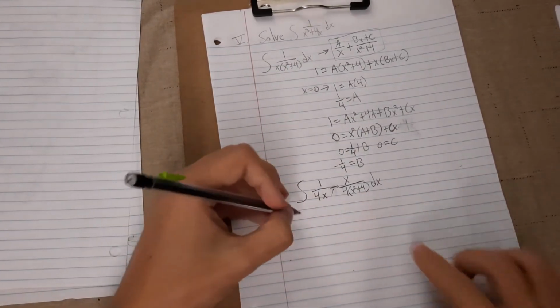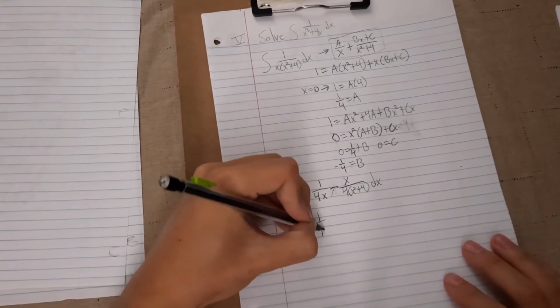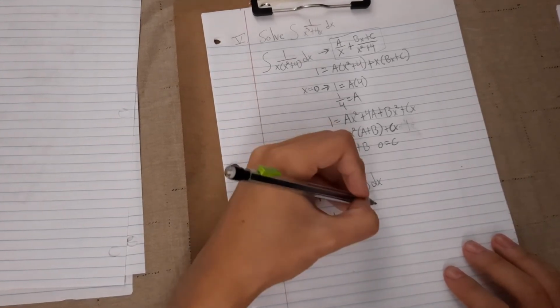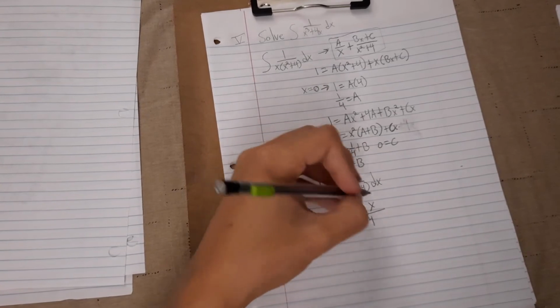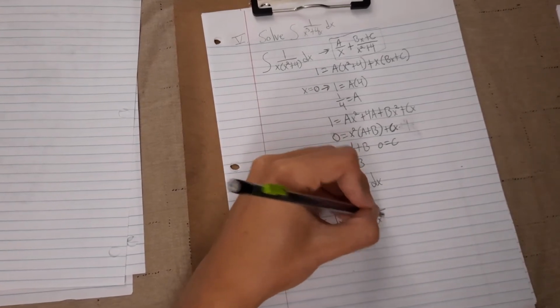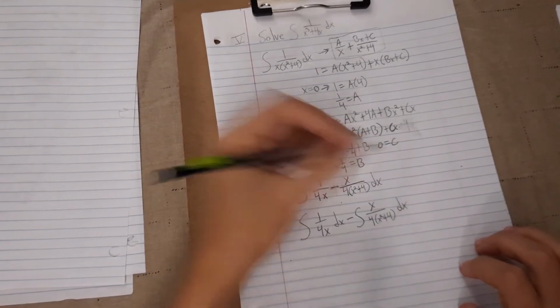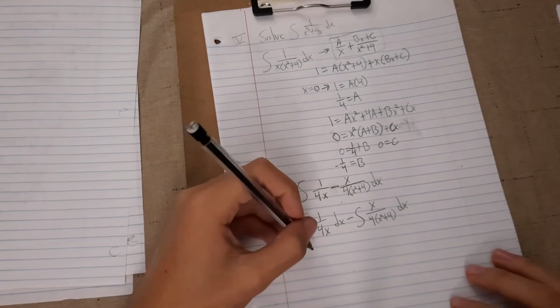Now we could separate these terms, because it's subtraction, not division or multiplication. We could take the 1/4 out of both sides.